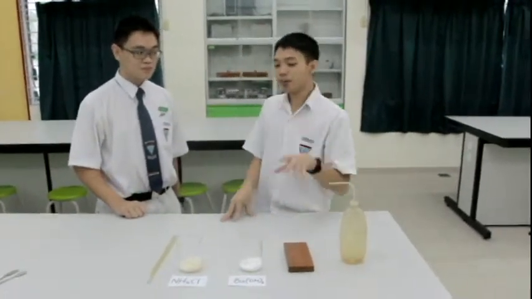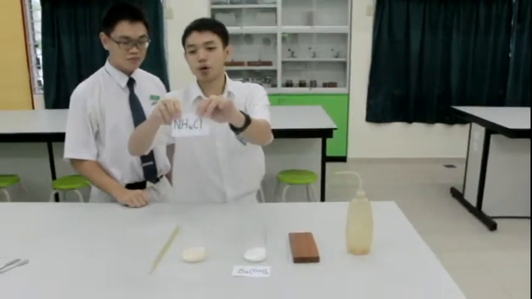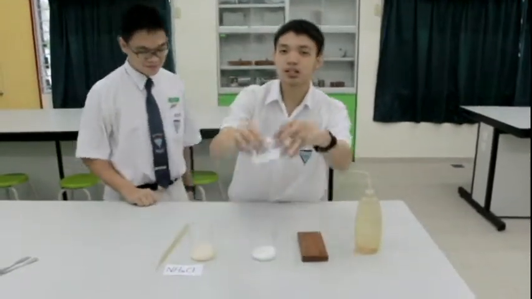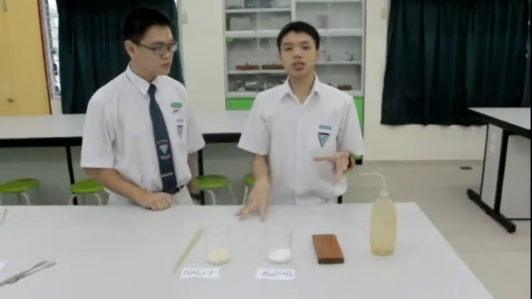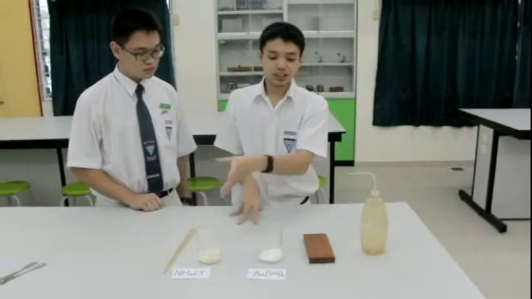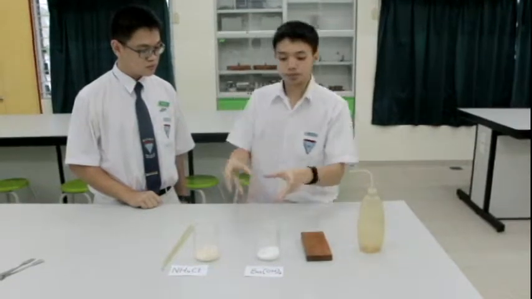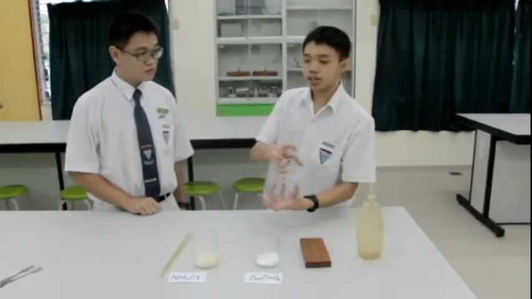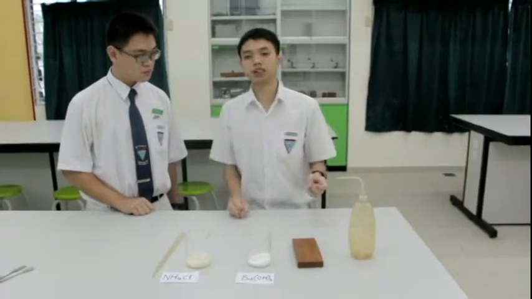But what we have discovered was that NH4Cl, which is ammonium chloride, and barium hydroxide, which is Ba(OH)2, when mixed together, will participate in a reaction that results in the formation of ammonia gas and barium chloride. It will mainly be an aqueous solution containing barium chloride, and at the same time ammonia gas will be formed.